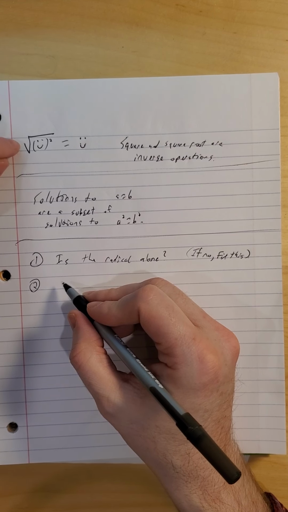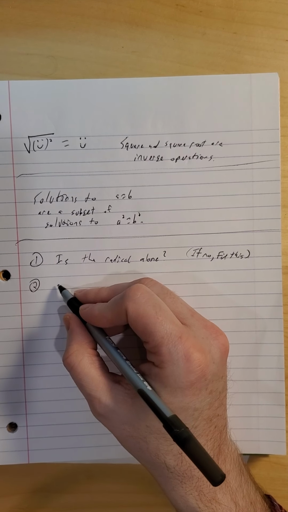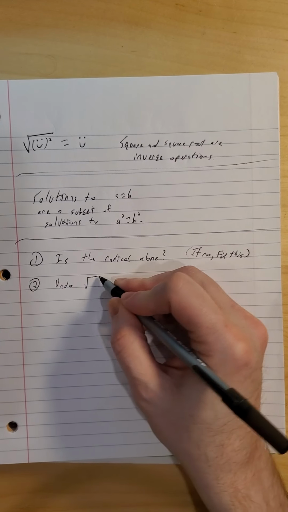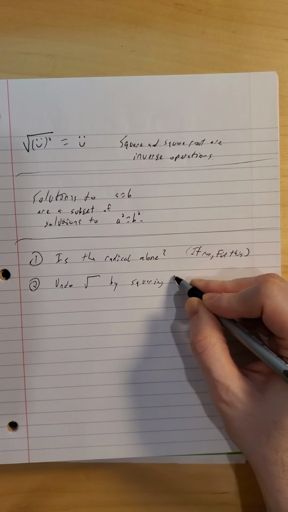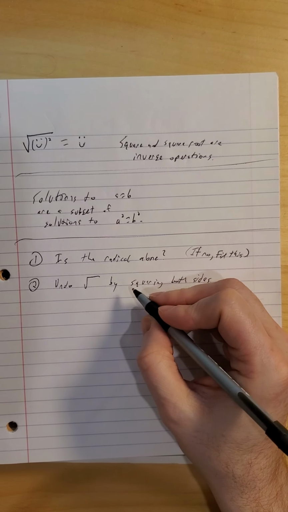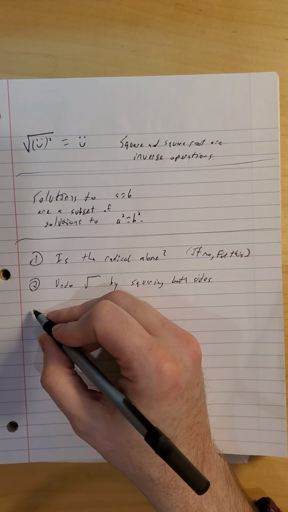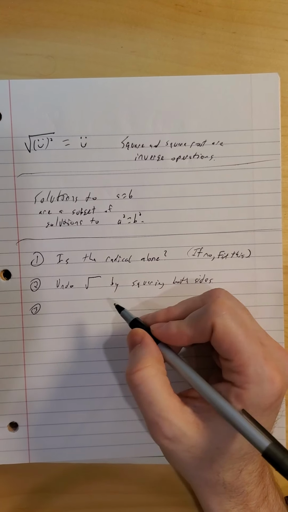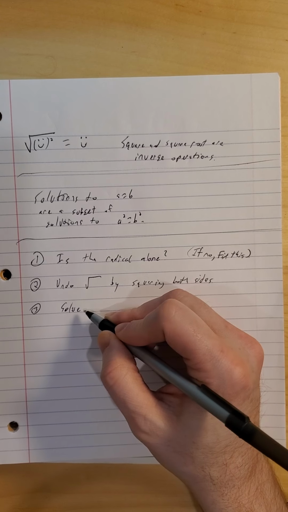There are other types of roots than square roots. There are cube roots, fourth roots, etc. We're only working with square roots. Undo the square root by squaring both sides. Solve the resulting equation.